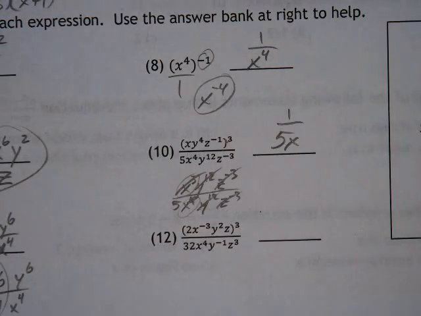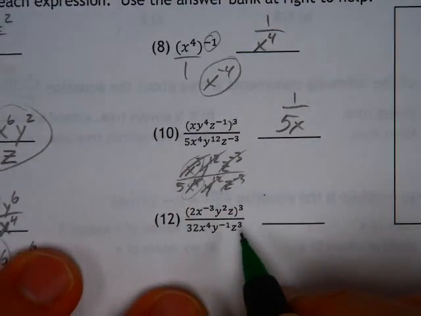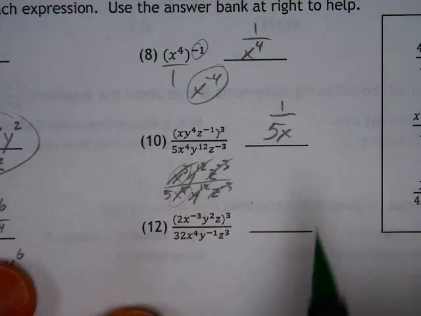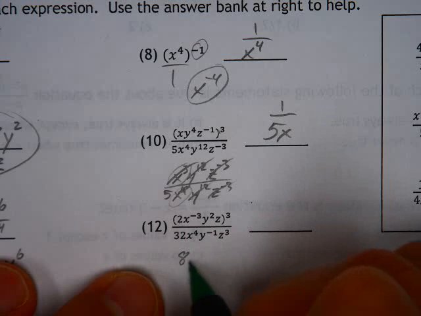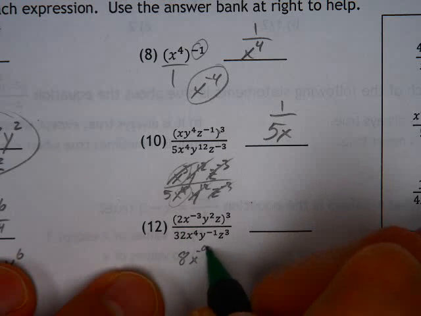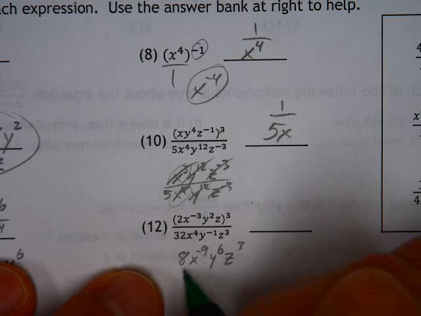And finally, the last question that we have here before I stop recording is this. Really similar problem, actually. If you take 2 and raise it to the third power, you get an 8, and that's an x to the negative 9th power, and a y to the 6th, and a z to the third.